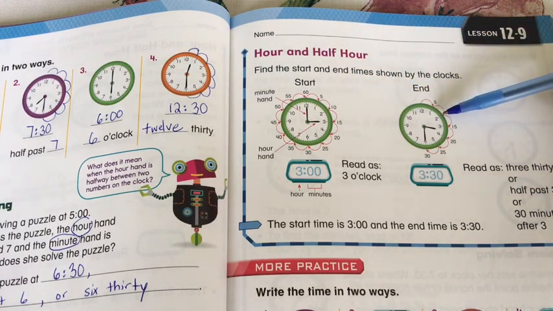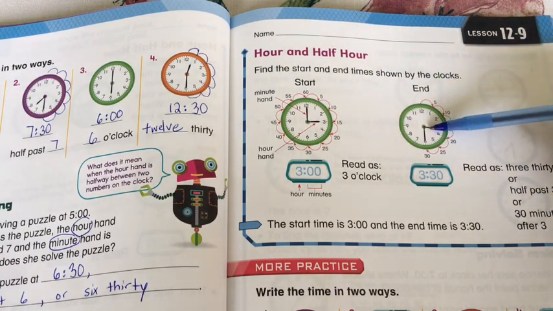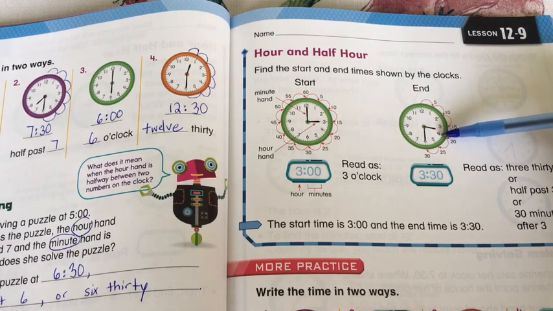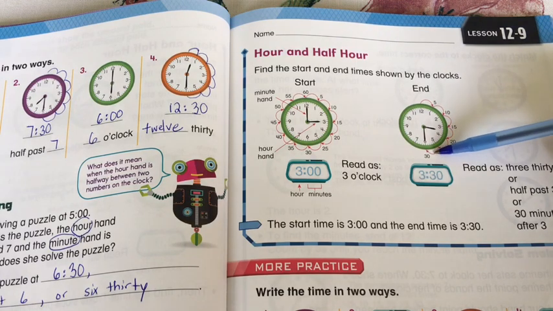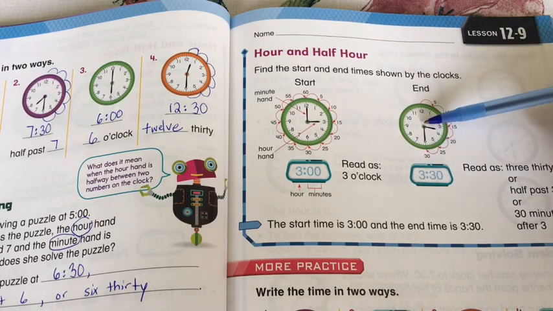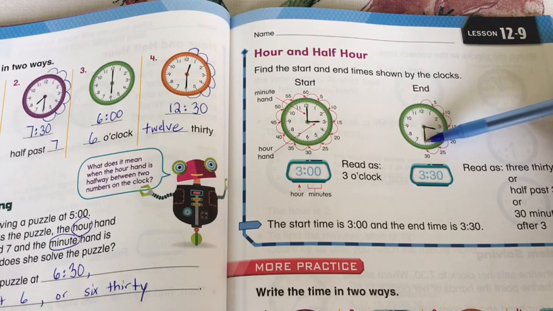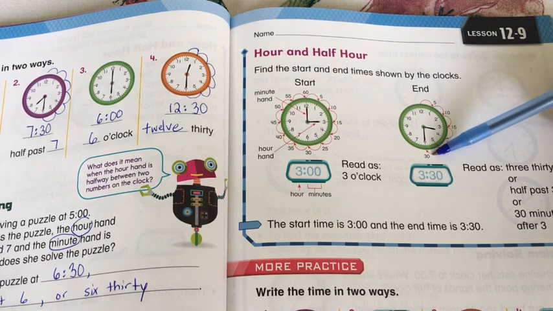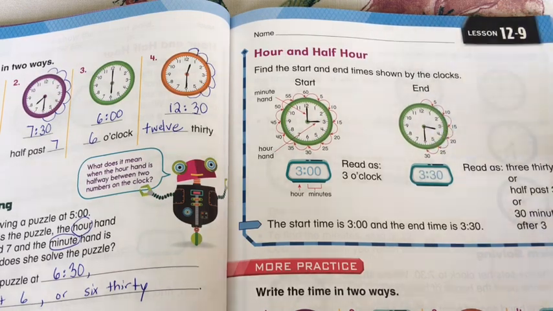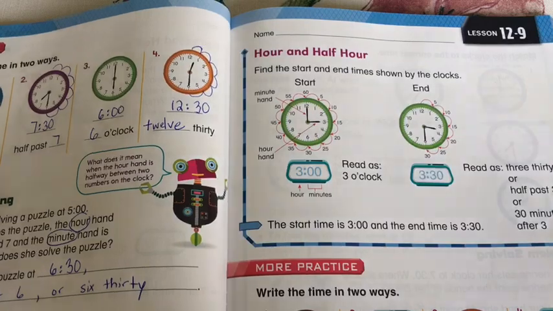Over here, we have the end time. We look at the hour. It's still 3 because it has not passed the 4 yet. So we're still in the range of 3. But what is the minute hand on? It is no longer on the 12. It's moved all the way around and stopped down here. Yesterday we learned that when the minute hand is pointing to the 6, that means we are at the 30-minute mark. And if counted right here, we count by 5s. 5, 10, 15, 20, 25, 30. That is correct.